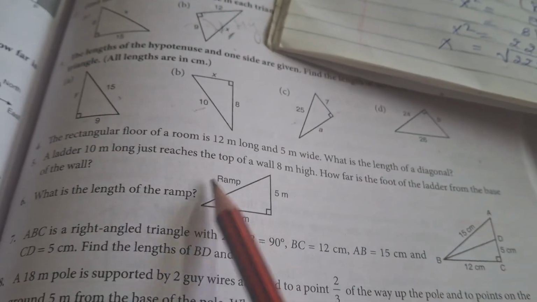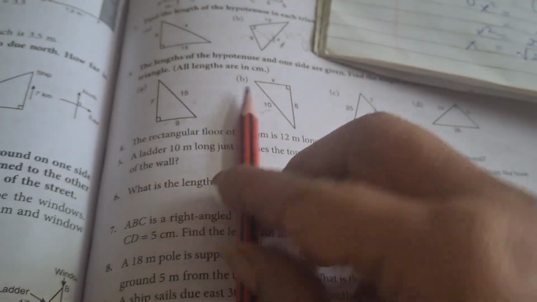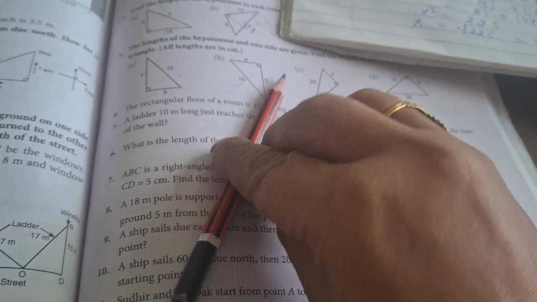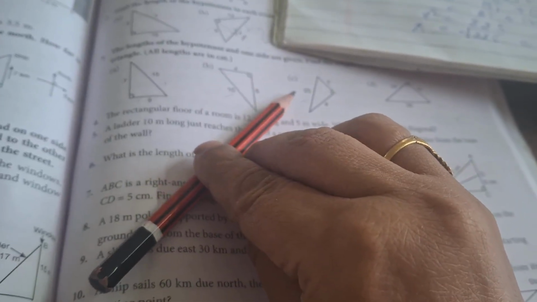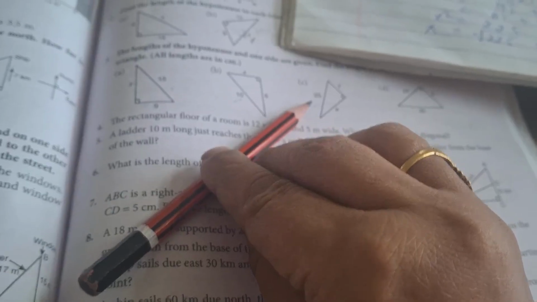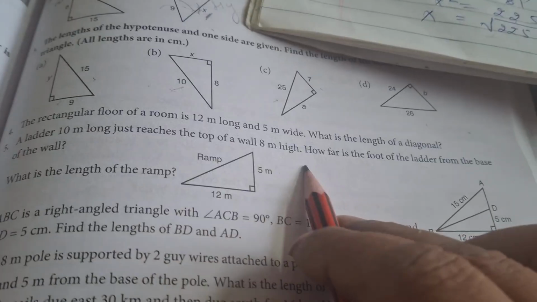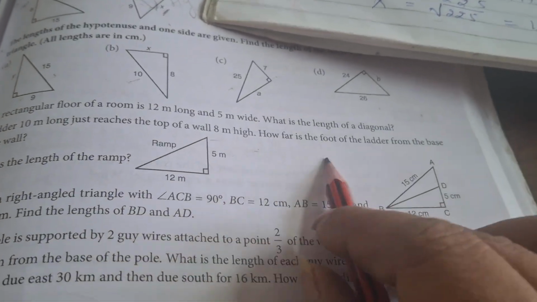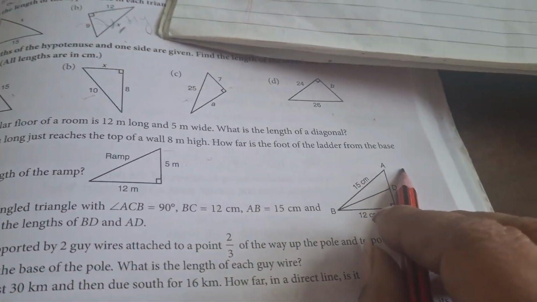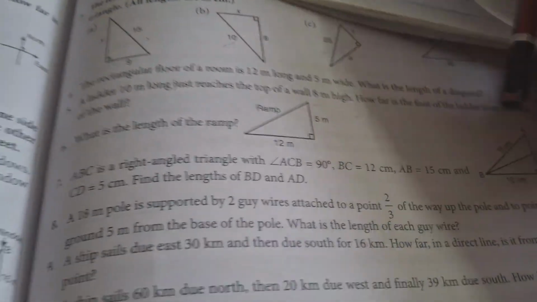Next, question 5. A ladder 10 meter long. Always you know, we can't use a ladder in this way. We will use the ladder in the slanting way. So in the slanting way, it can be used as a hypotenuse. It reaches the top of a wall 8 meter high. How far is the foot of the ladder from the base of the wall?